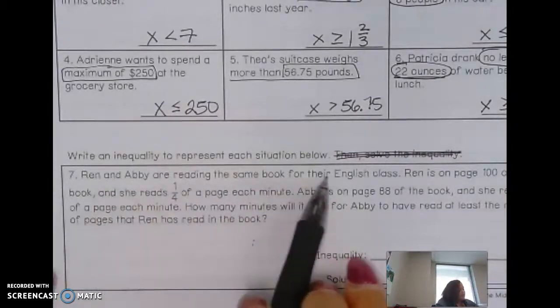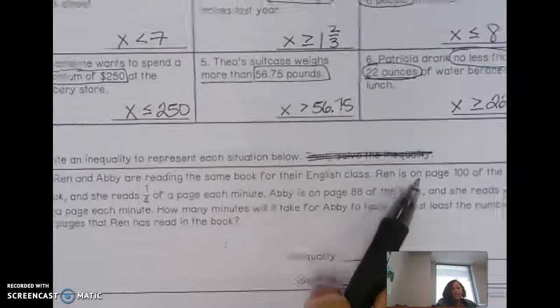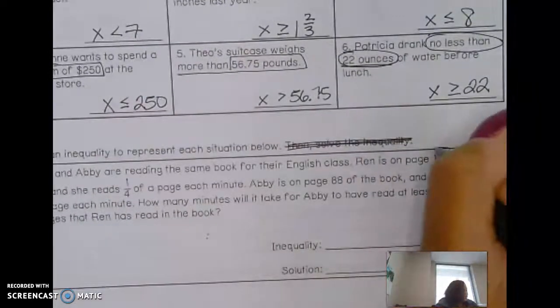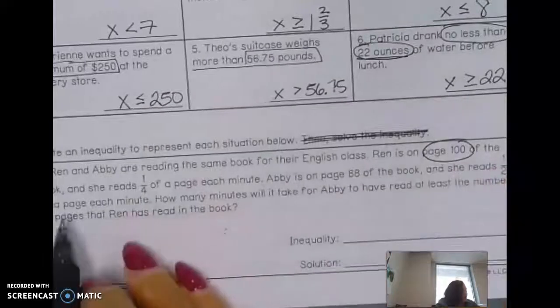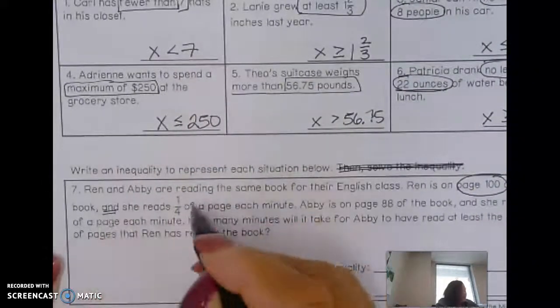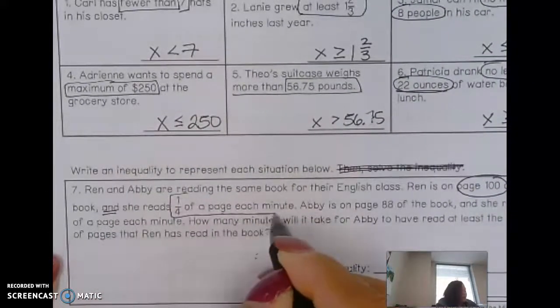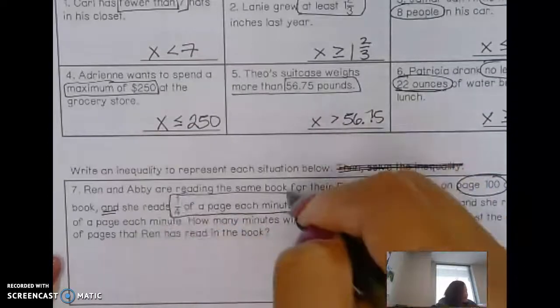Ren and Abby are reading the same book for their English class. Ren is on page 100. That's where Ren starts. Of the book, and, that's my operative word, reads a quarter of a page each minute. This is a rate.